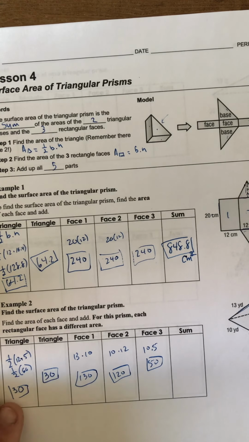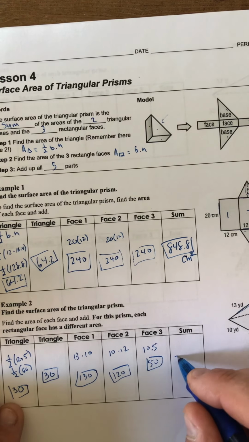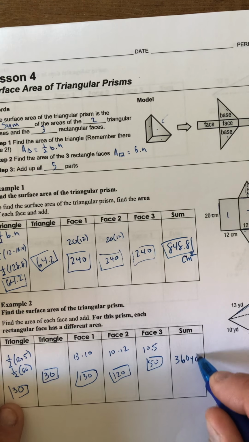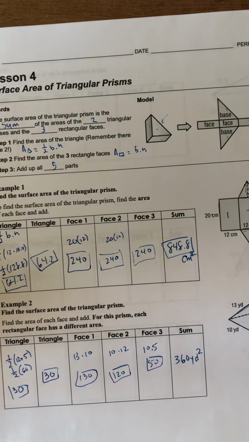Now we add these all up. So we have 360, and this happened to be yards. Remember, we're doing surface area. It's going to be square yards.